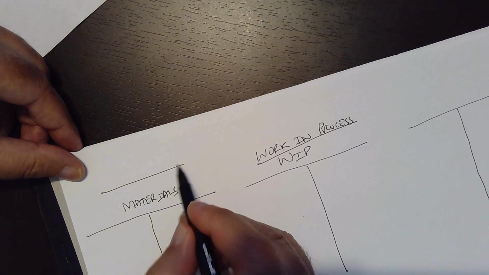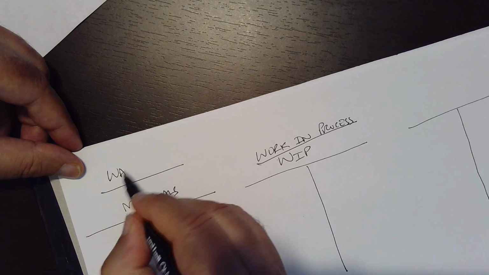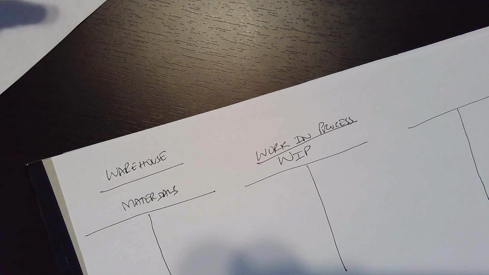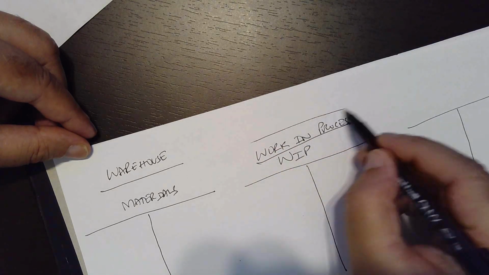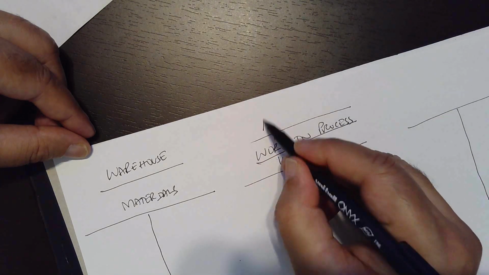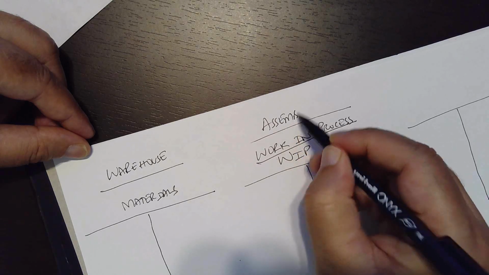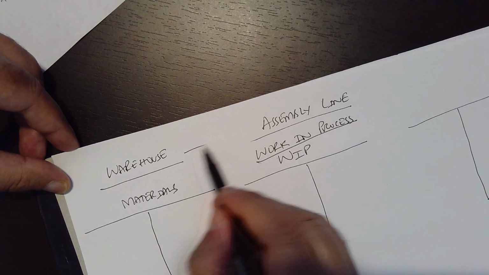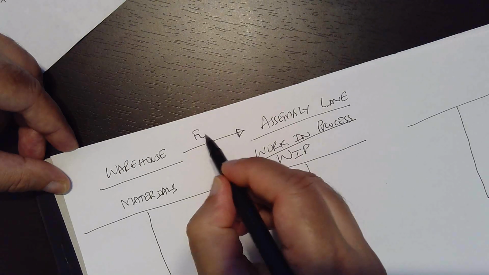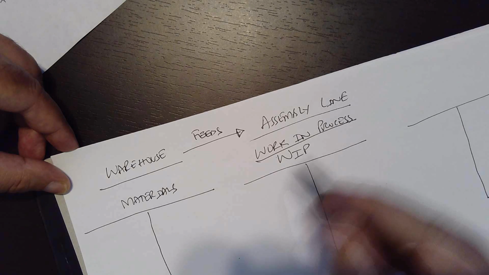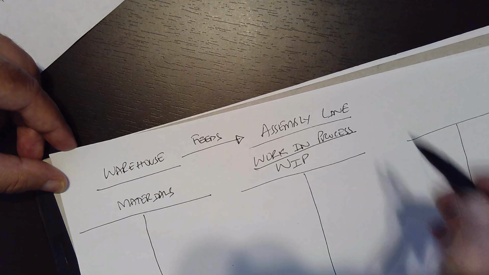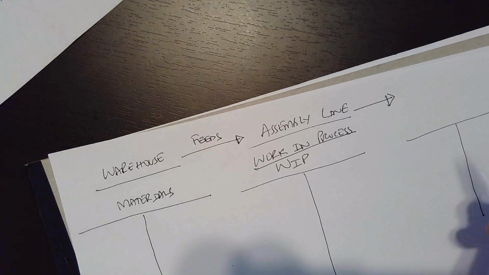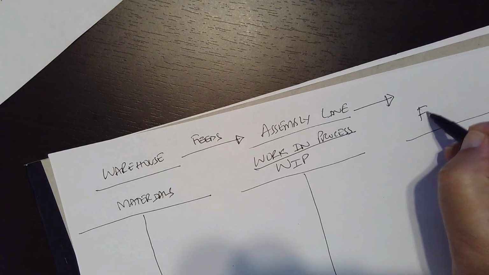So consider materials like a warehouse where your raw materials are kept, and consider work in process like an assembly line. This warehouse feeds this assembly line, and of course we add things in the work in process, and this assembly line feeds what we call finished goods.